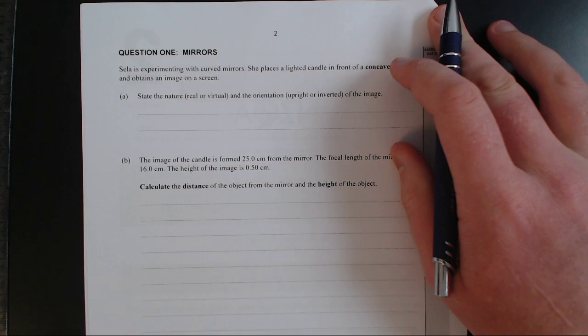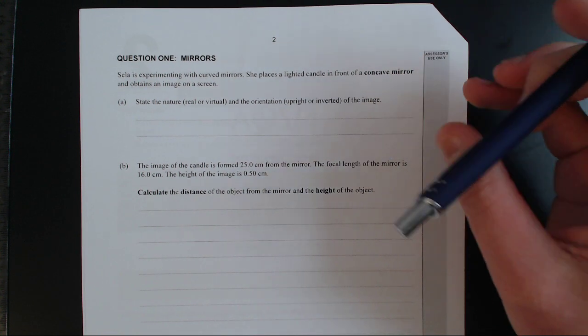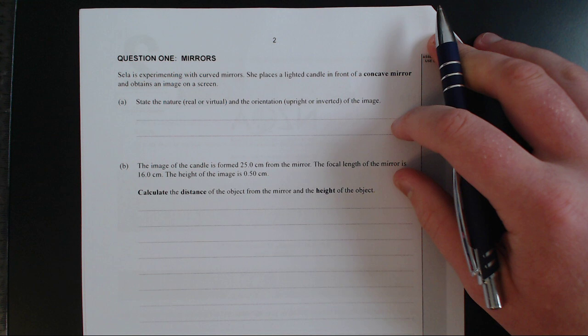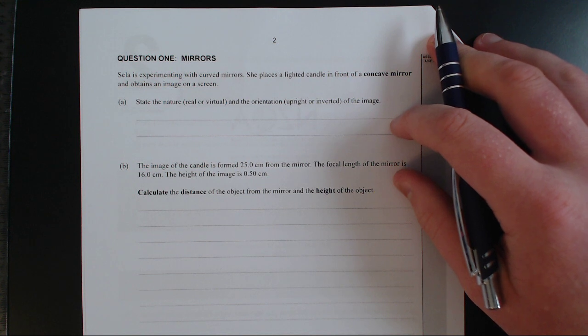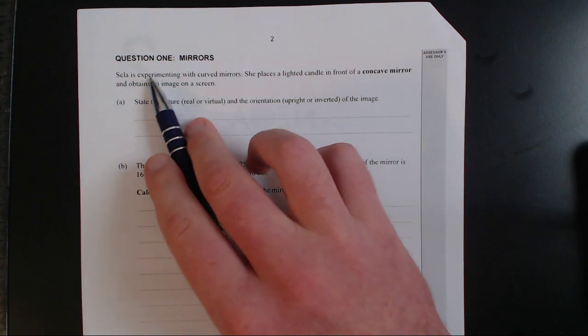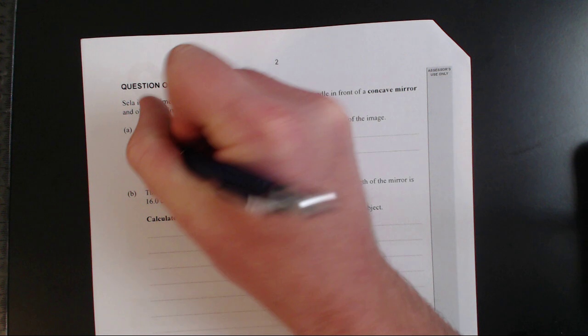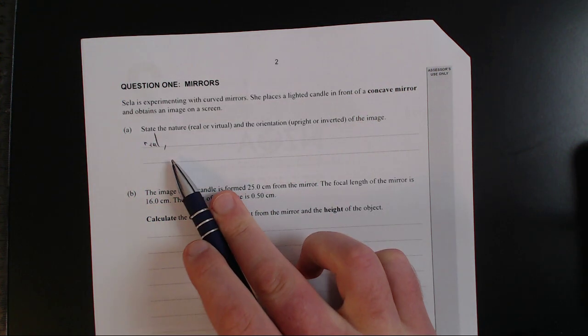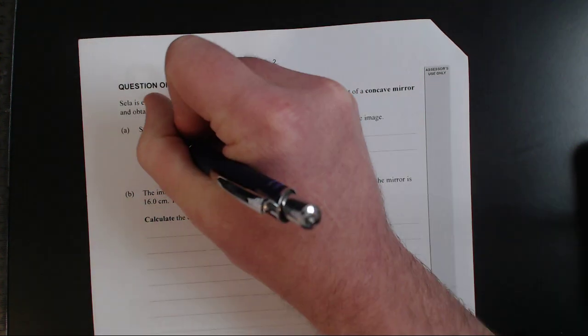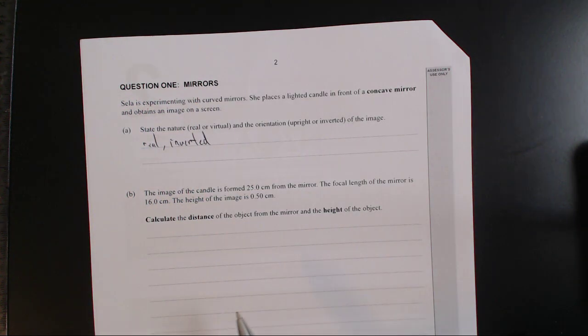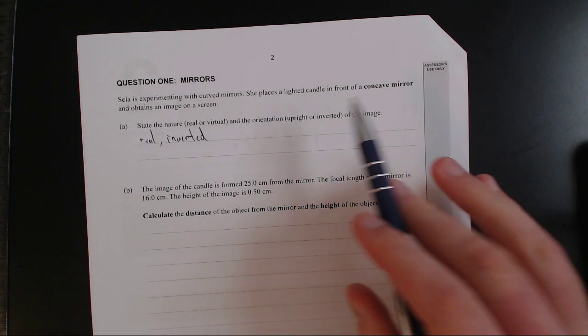Well, out of the mirrors, the only mirror that can produce an image that can be projected onto a screen is a concave mirror. In order to produce an image onto the screen, it has to be real. And if it's real, it means it's inverted. You just have to play around with real mirrors and just know that's the case.